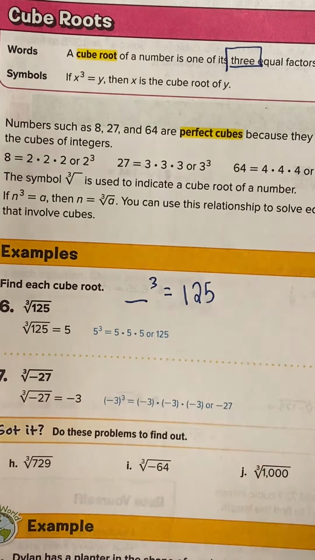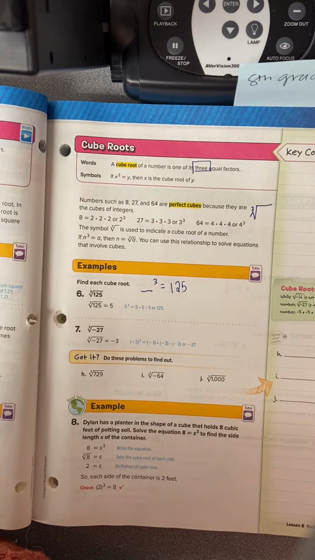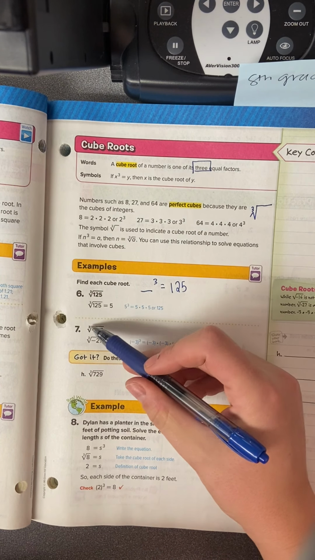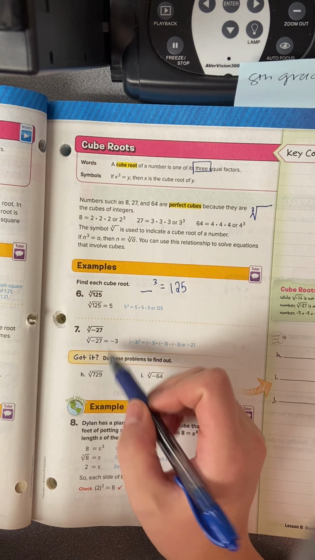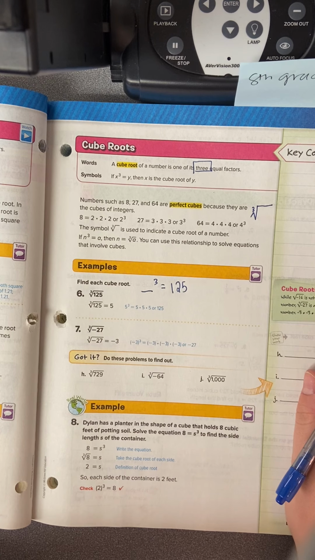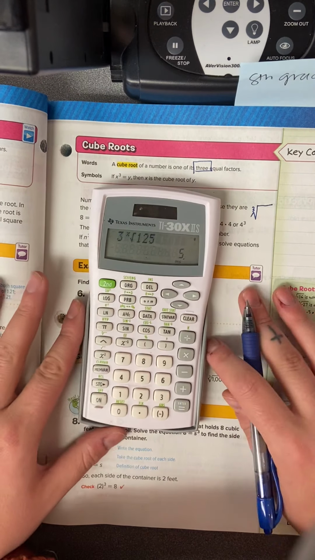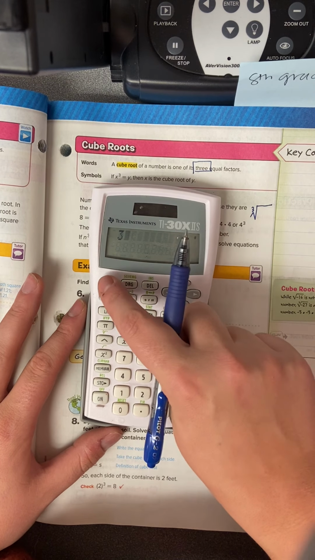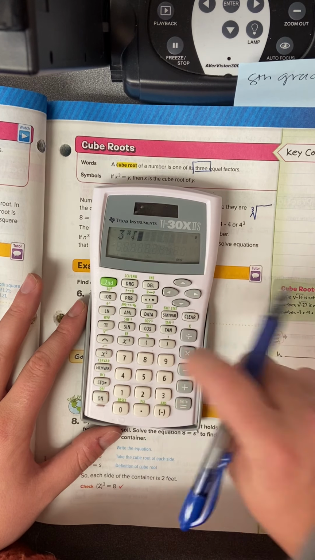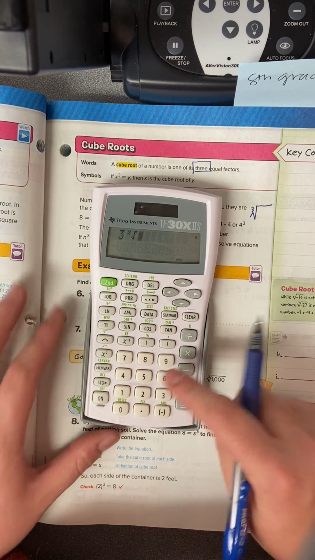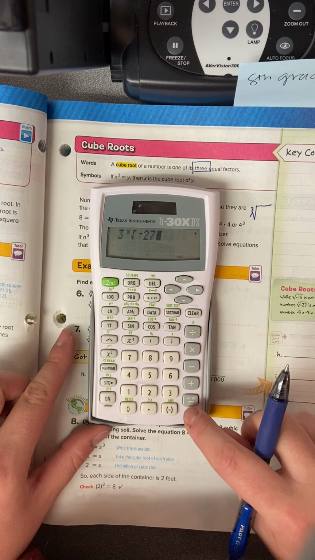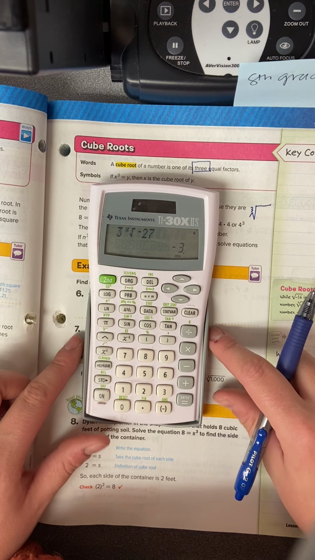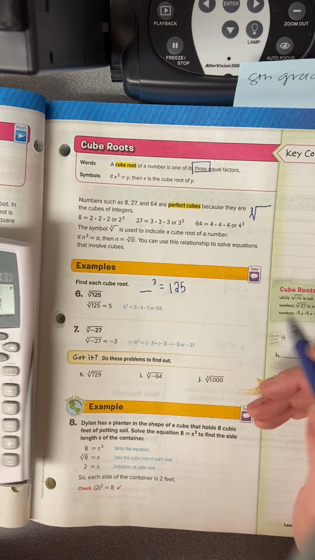All right, I'm going to zoom out a little bit, and we'll try number 7. So we want to find the cube root of negative 27. So 3, second, cubed button. So the cube root of negative 27 equals negative 3.